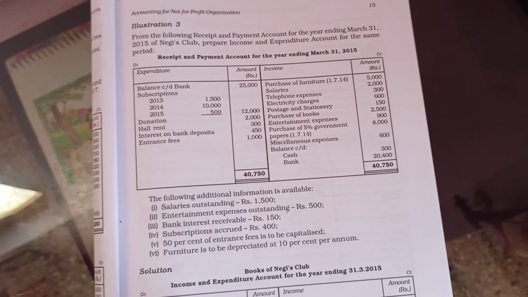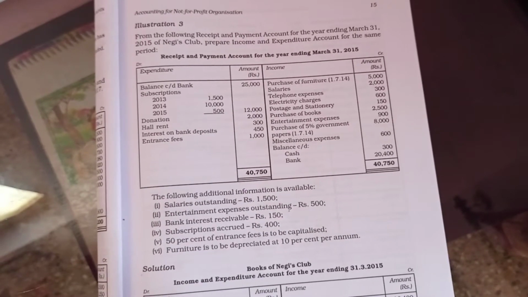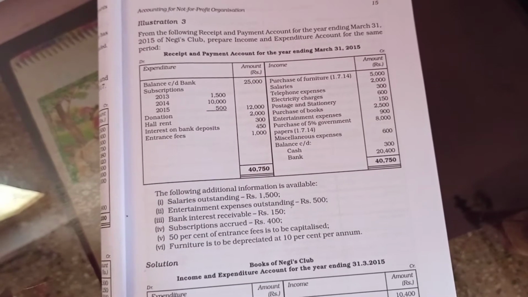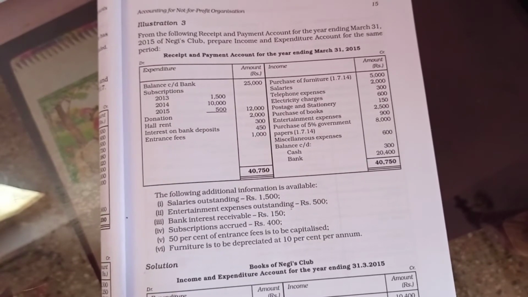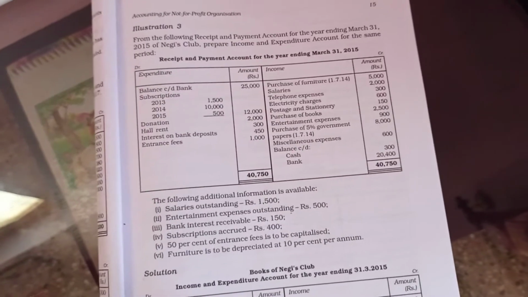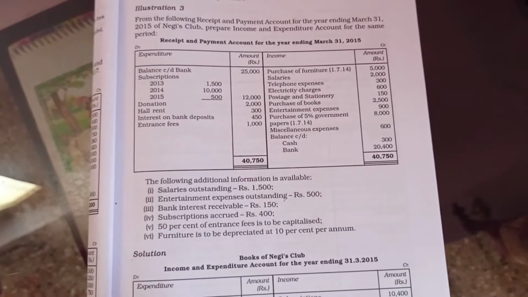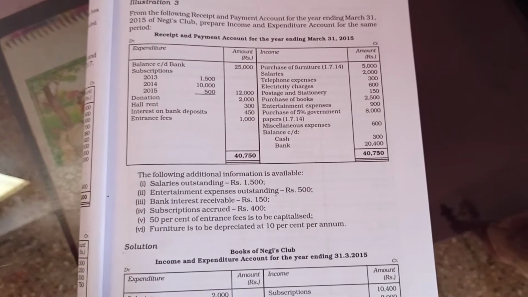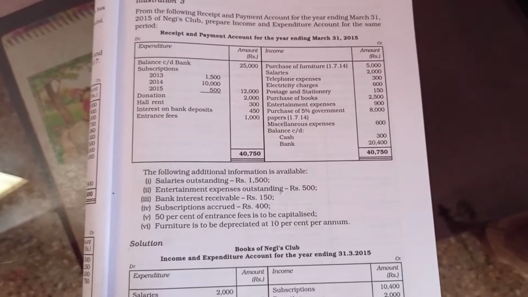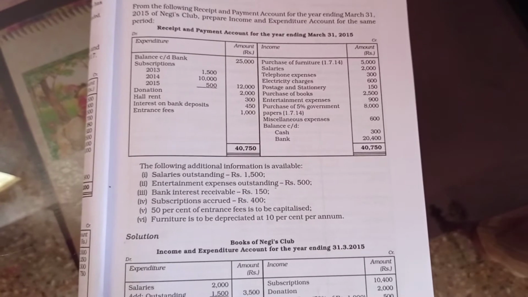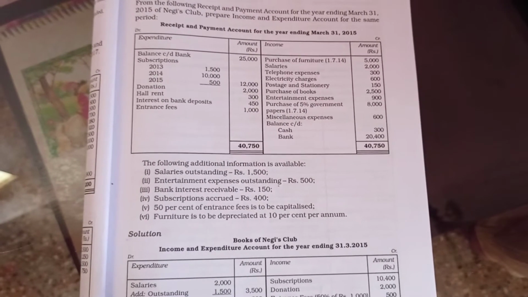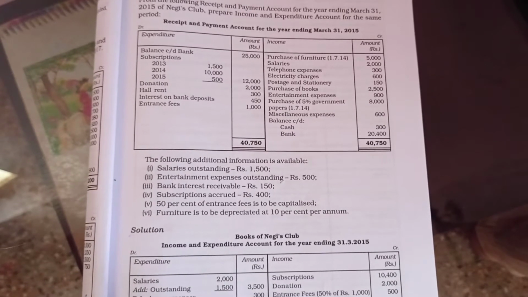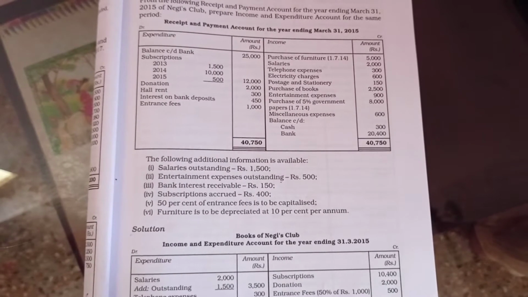So this is the first point. The second point is entertainment expenses outstanding. So this is also outstanding. We need to add this to the given entertainment expenses in the receipts and payment account. The third point is bank interest receivable. So we are receiving the interest, we are receiving the income. They have given interest on bank deposits 450. So we have to add this interest receivable 150 as this is an income for us.